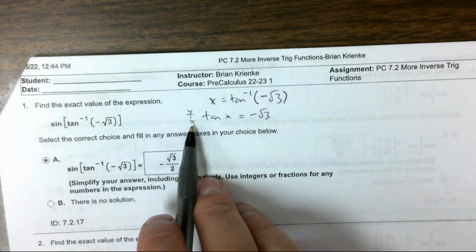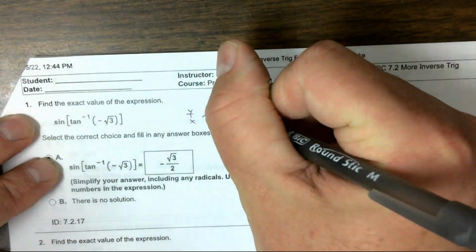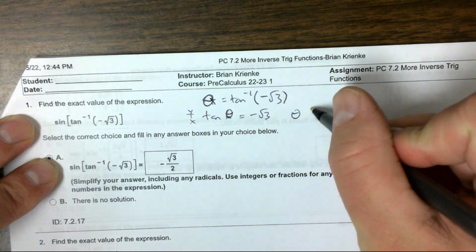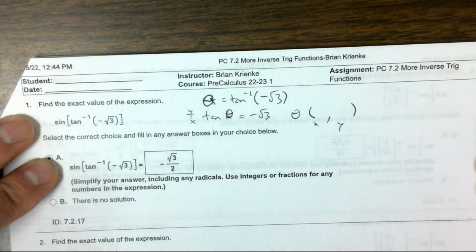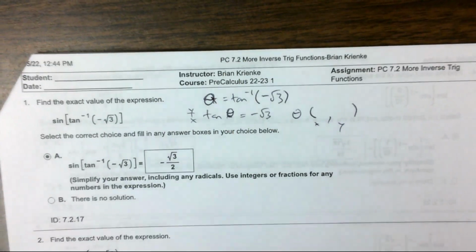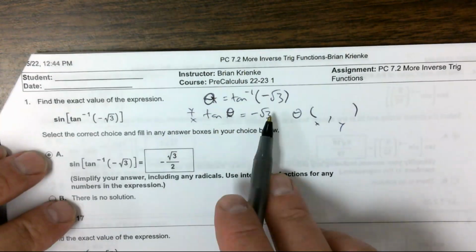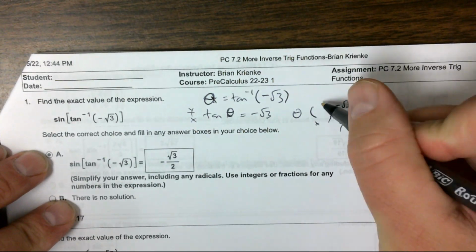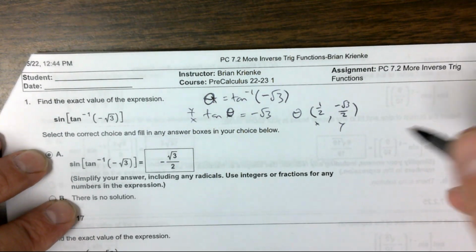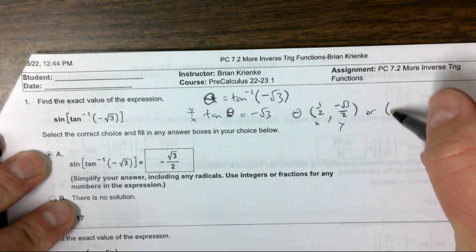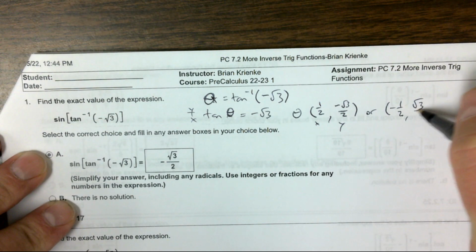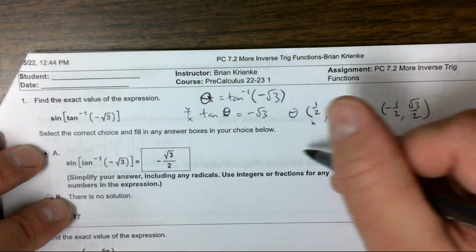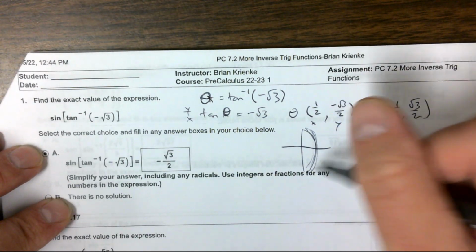I don't want to make it more complicated, but you might want to say this is theta instead, because we need x comma y, like that. So what we want is negative square root of 3 over 2 and then 1/2, or we want negative 1/2 with positive square root of 3 over 2. But based on needing to be in this quadrant, it had to be this one.